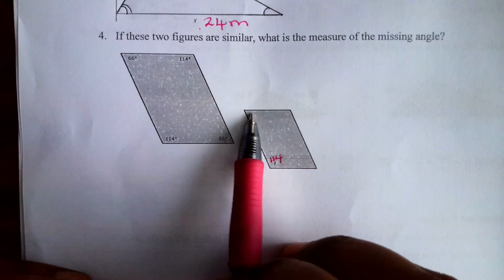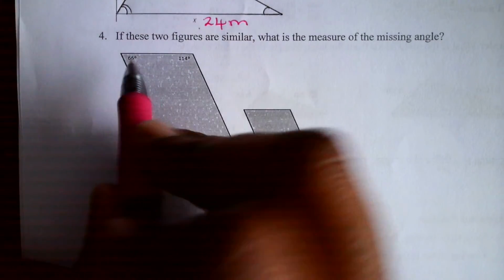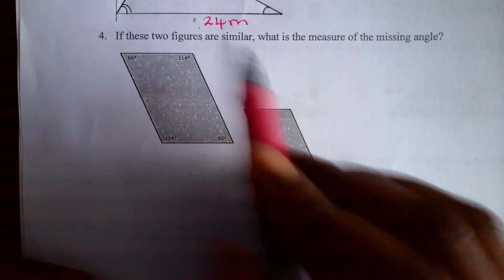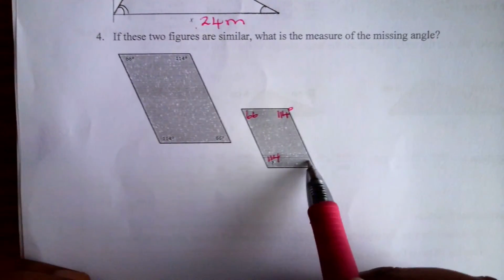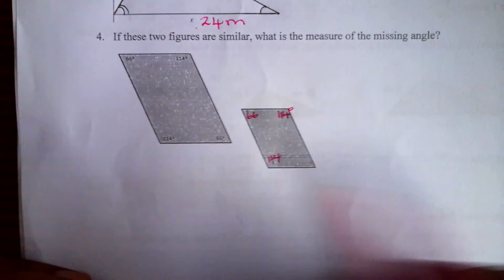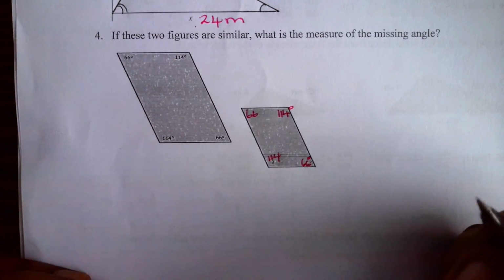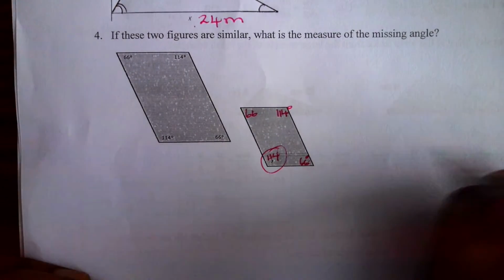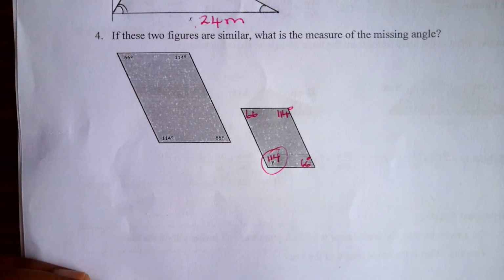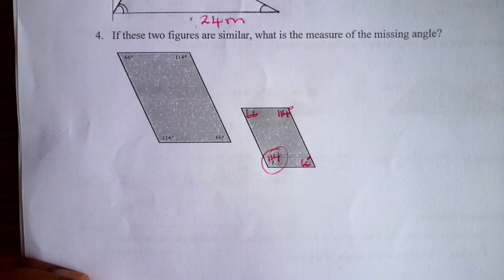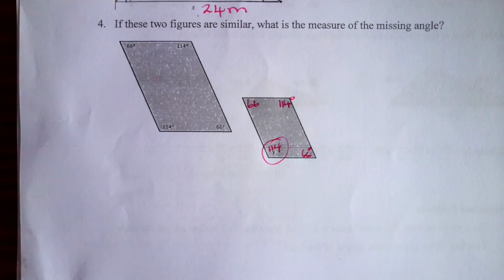If they had asked us to find this angle, it would be 66. It matches to that. This angle corresponds with 114 there, so it would be 114 degrees, and this angle here corresponds, so it will be 66 degrees. But the missing angle we want to find is 114. So remember, with similar figures, corresponding angles are equal.